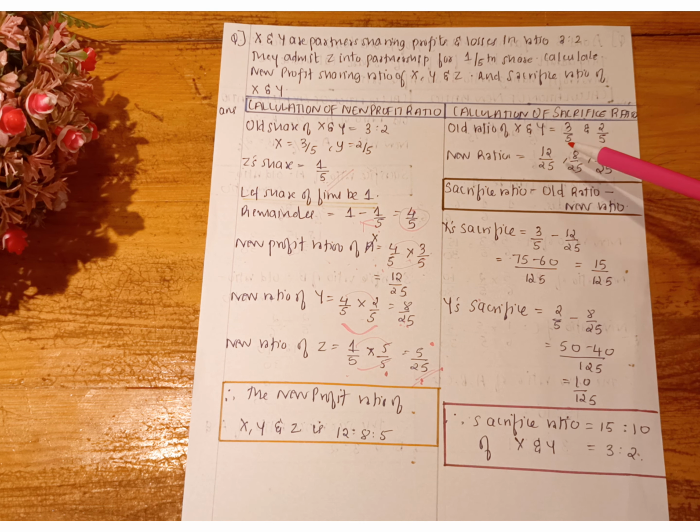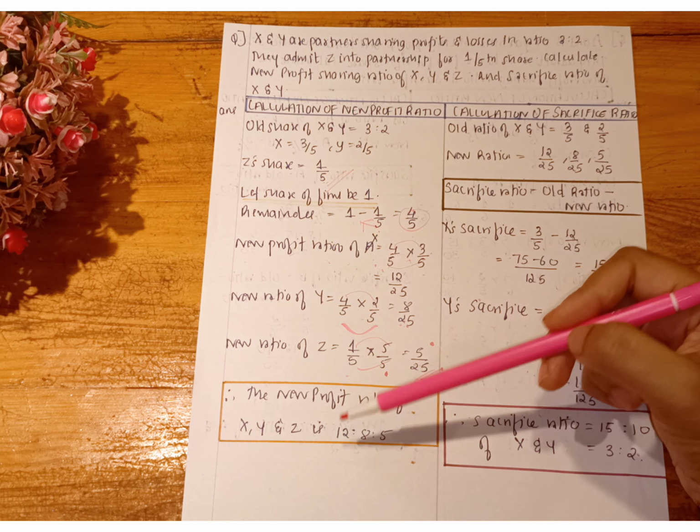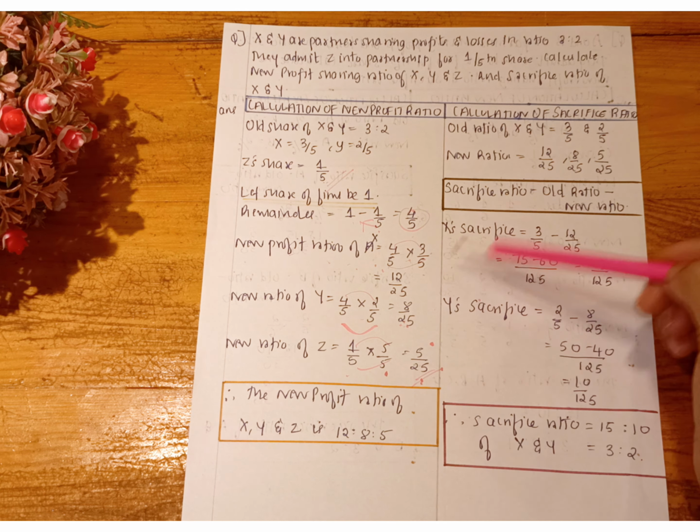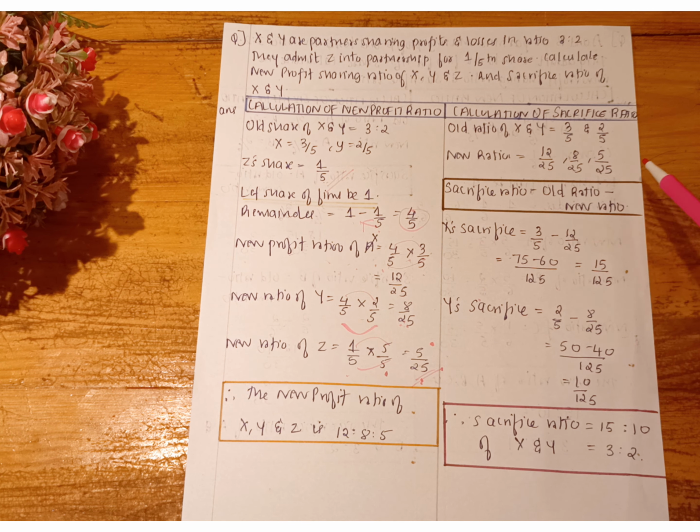We know that for sacrificing ratio, we require two things. One is the old ratio and one is the new ratio. We have both. So write the old ratio 3/5, 2/5, and this new ratio we got from here: 12, 8, 5. 12 plus 8 is 20, 20 plus 5 is 25. Okay. Now calculate the sacrificing ratio. The formula says old ratio minus new ratio.